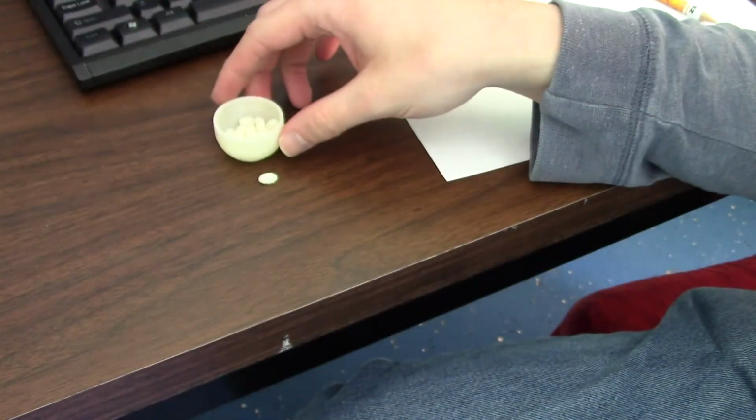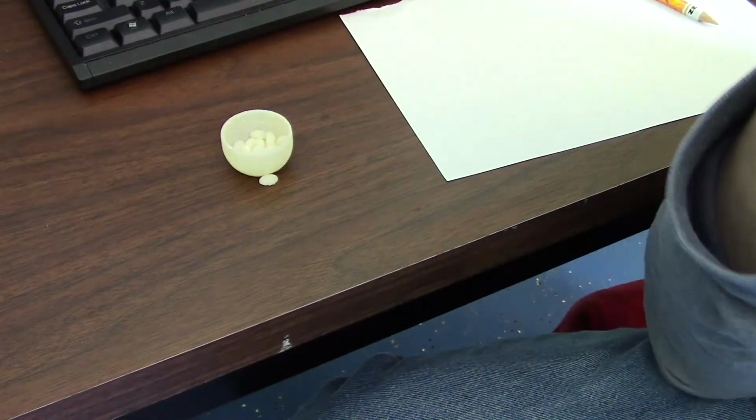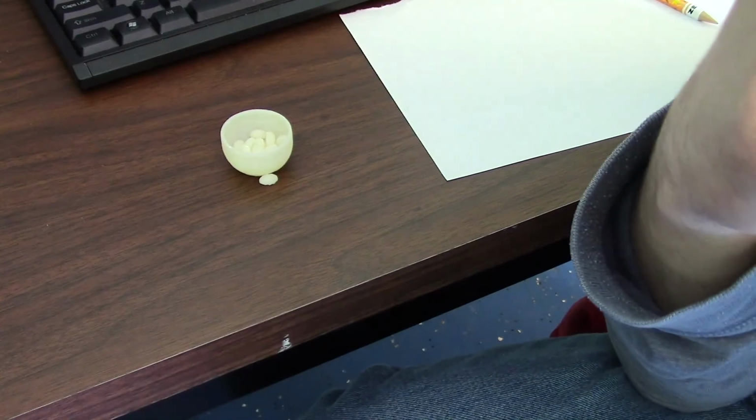I'm printing an egg right now. It should pause here shortly, I would think, but we'll see how that goes. So the way I pause the print is I put a pause line in the actual G code itself. For my printer, it's just @pause. So that's how I've been doing that.